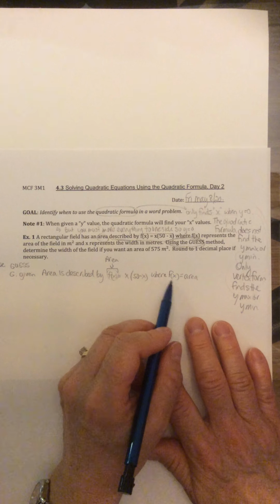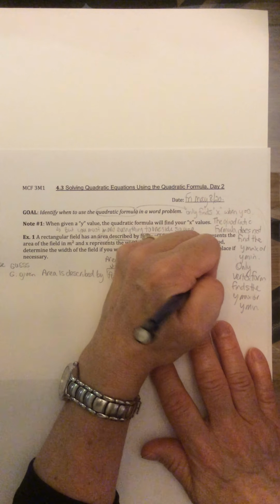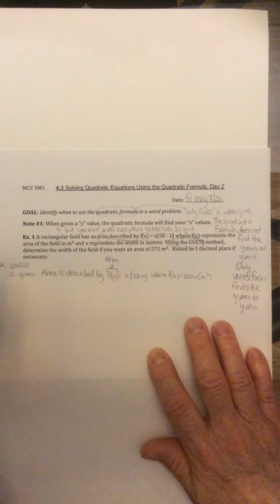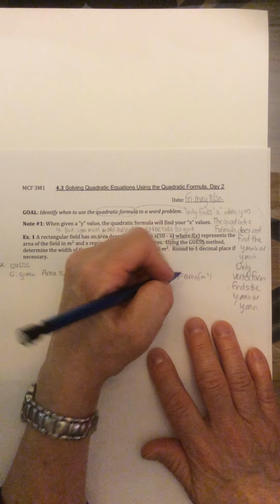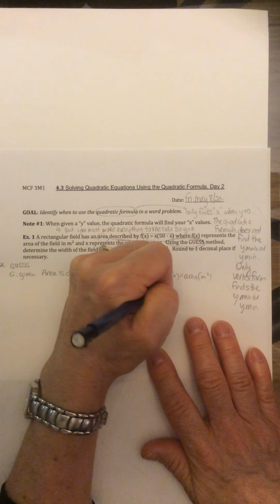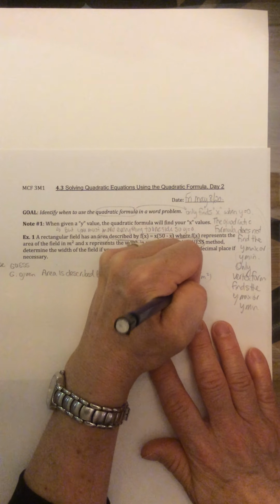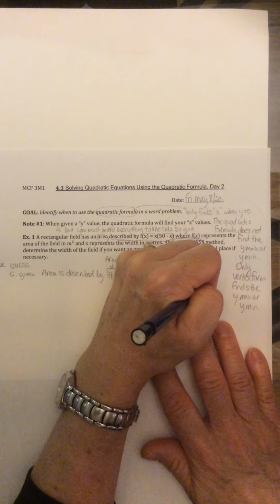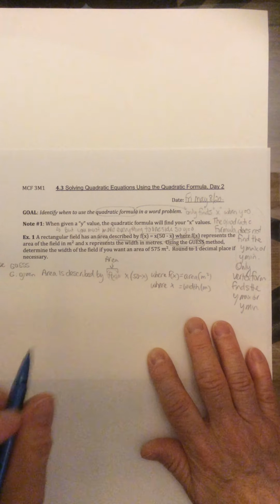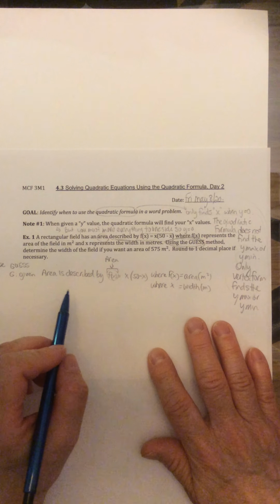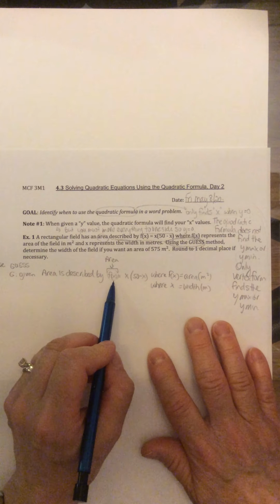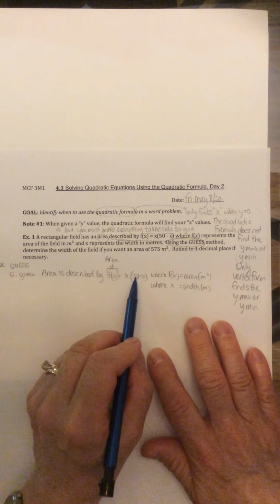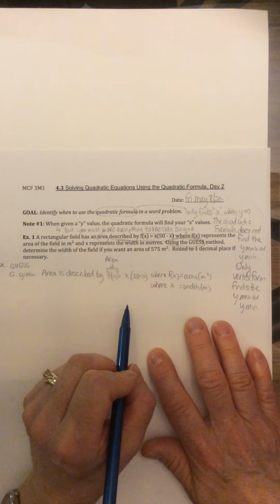And it's in meters squared. x represents the width in meters. You're not using area equals length times width. They've already given you the formula for the area. They've done all that work for you.